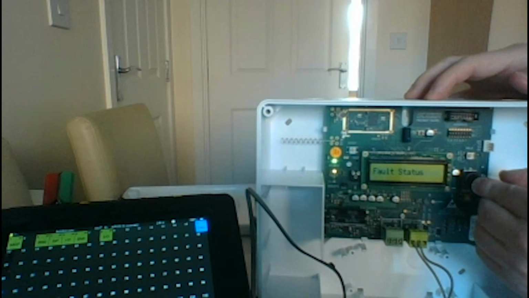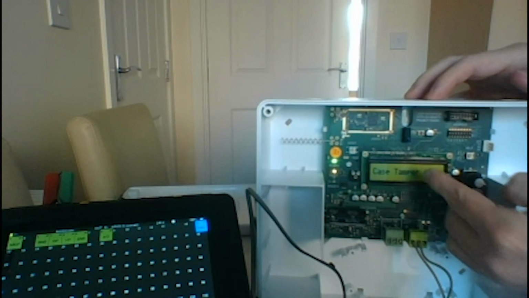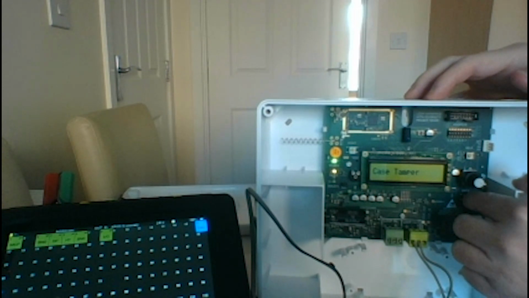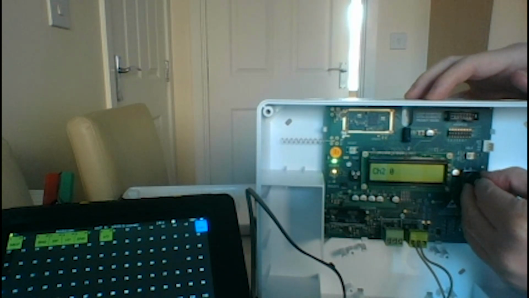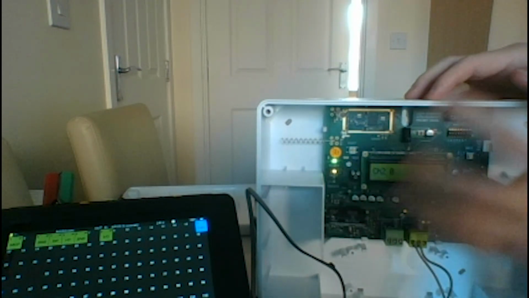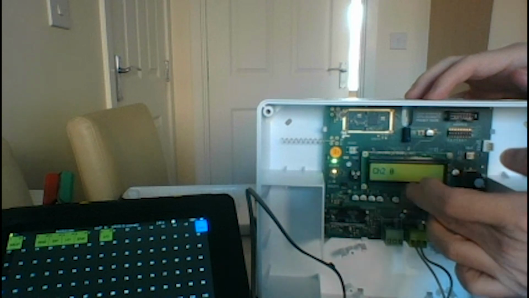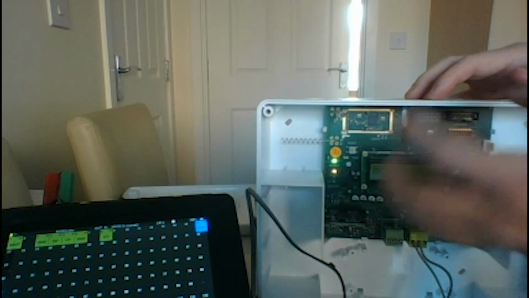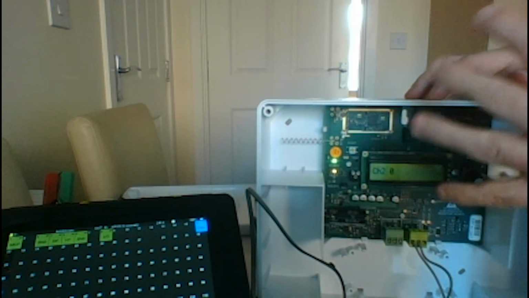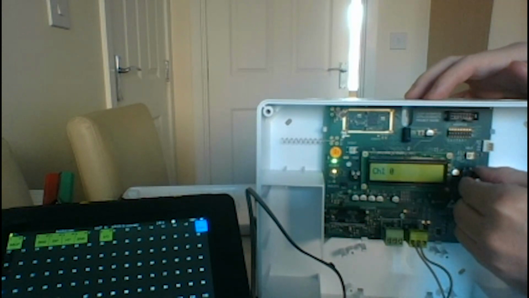Interface status, you click on there, you've got the fault status of the interface. Well, at the moment we've got a case tamper because we've got the lid off. Background noise level, you click on there, you've got noise levels for channel 1 and channel 2. The higher the background noise level, the worse the signals will be that are coming into the unit. So say you had 50-60% background noise, that would affect the signals that are coming into the unit, and that you may get faults because of that. So obviously the best signal is 0, but anything up to about 50% is probably okay, although I would recommend that you try and get it as close to 0 as you can.